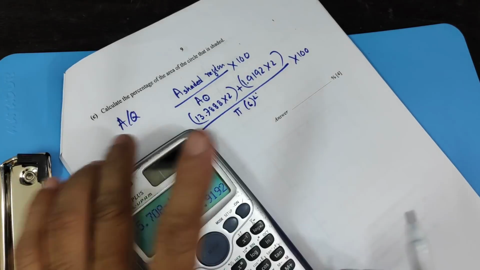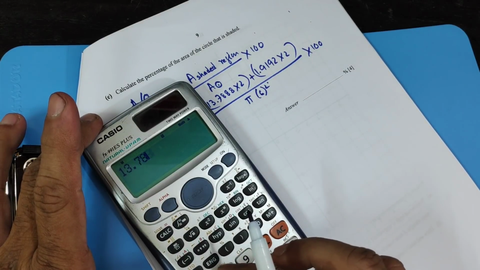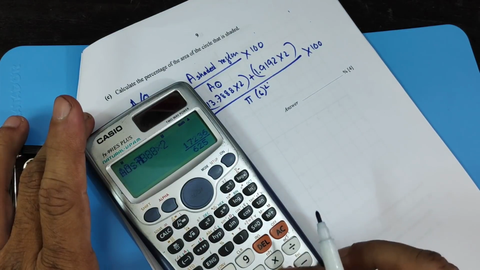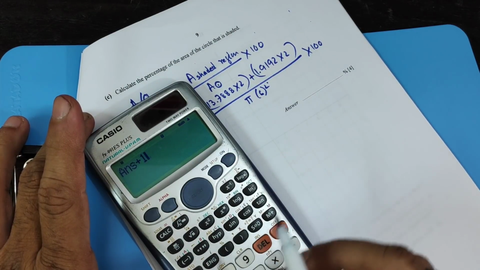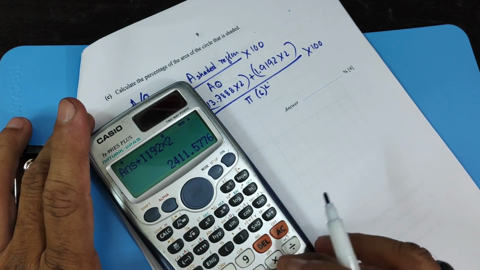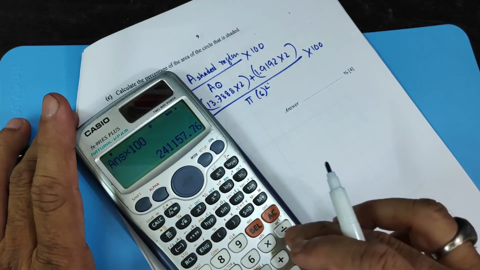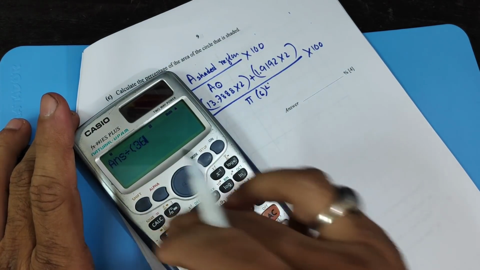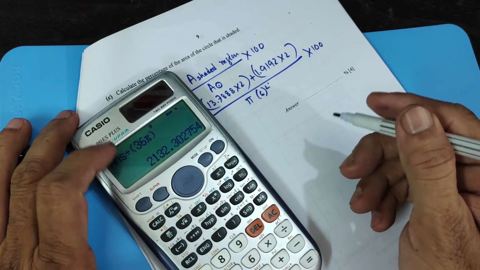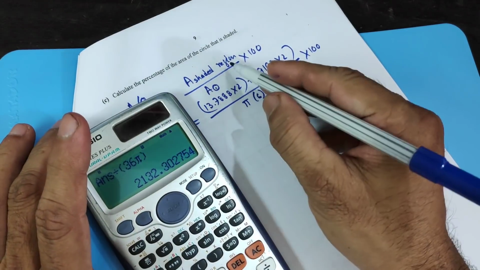So what we got? We got 13.7888 times 2, that's that part, plus 1.9192 times 2, this whole thing, times 100, divided by 36 pi. So what do we got? Area of the shaded.